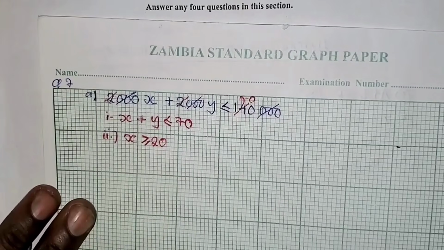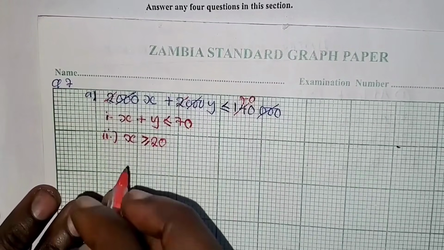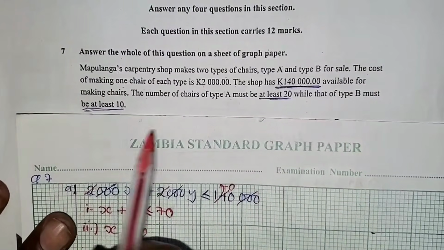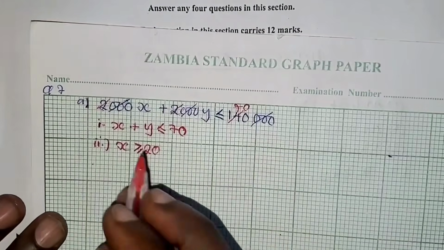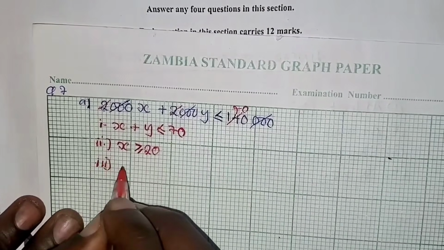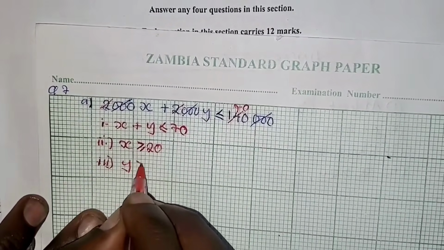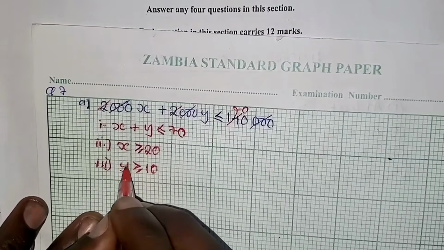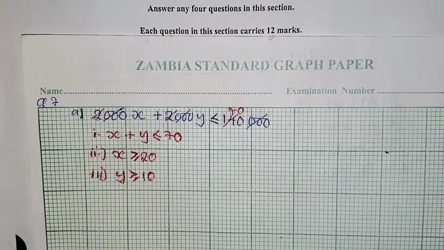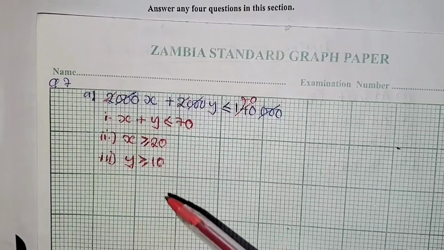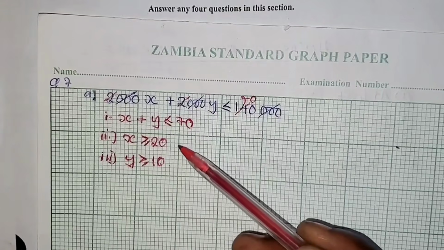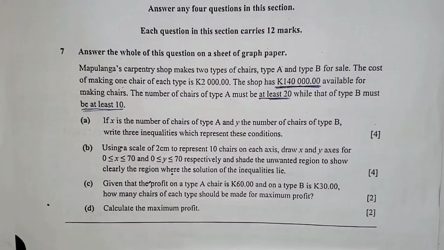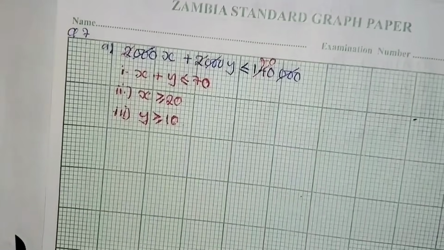Then when we proceed, that of type B must be at least 10. So type B, which is Y, is greater than or equal to 10. We are done. So this is 1 mark, and then this is 2 marks because it involves calculations. That's why here it is 4 marks. All right, so we are done with question A.